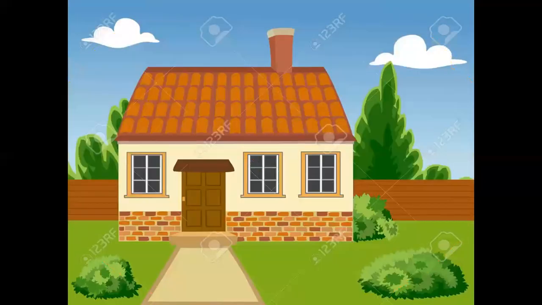And in this picture, you can see and you can tell me which environment is this? Is it dirty or clean? This is a clean environment. Our house. This is the house and this is a clean house. And everyone wants to like these houses.